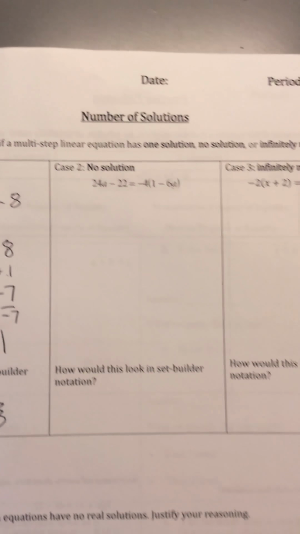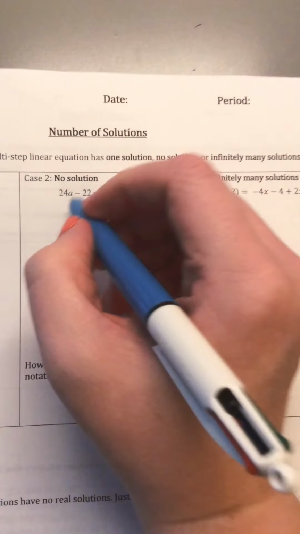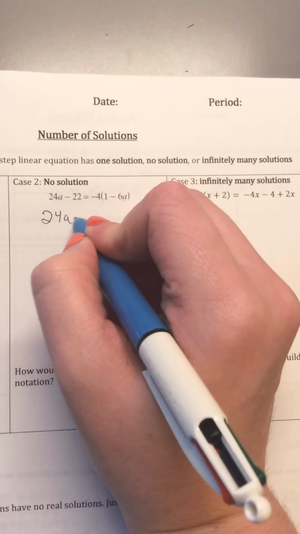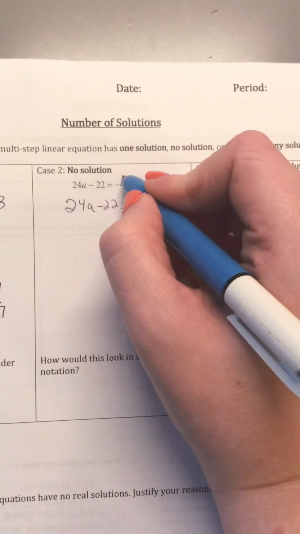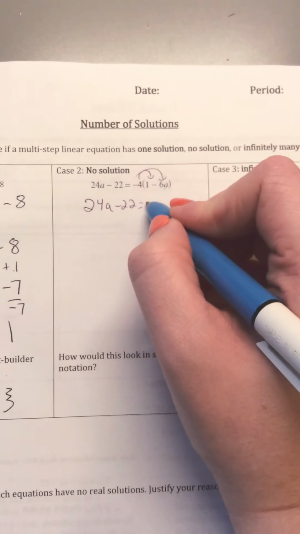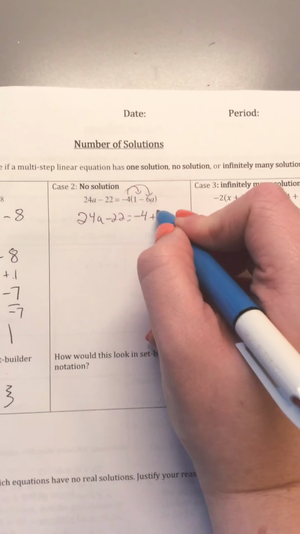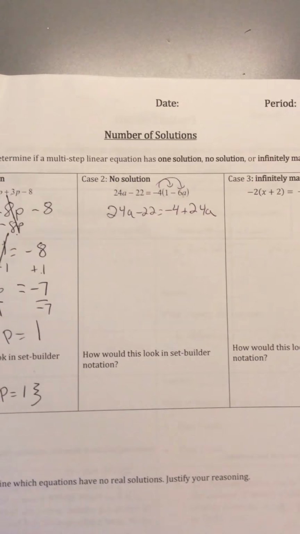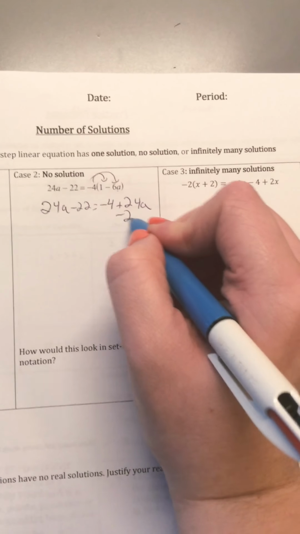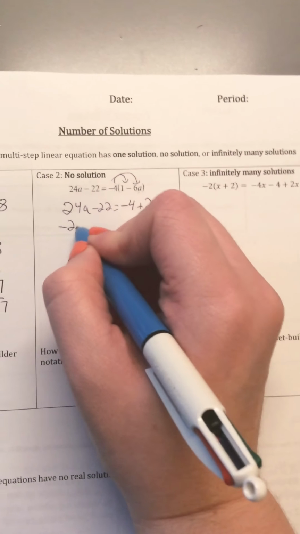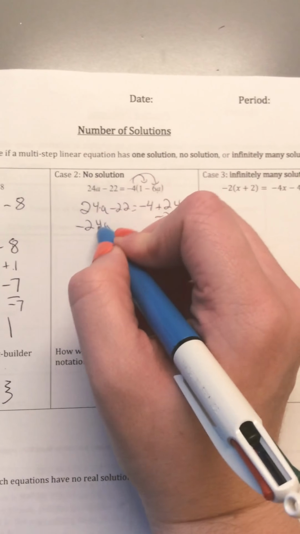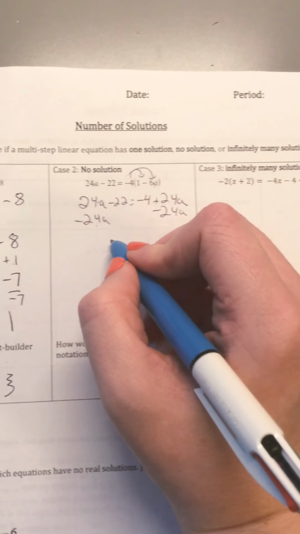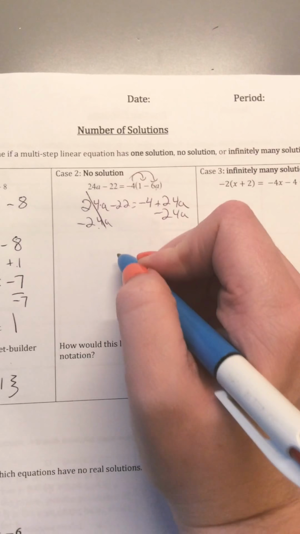Now we're going to move on to when there is no solution. So we're going to have to distribute this negative 4. So that gives me negative 4 plus 24a. I'm going to subtract 24a from both sides. 24a minus 24a gives me 0, so I don't need to write that. That just goes away.